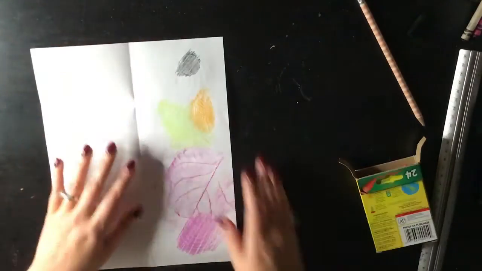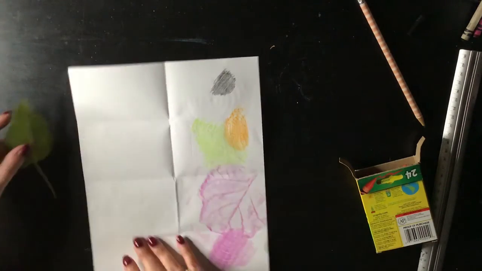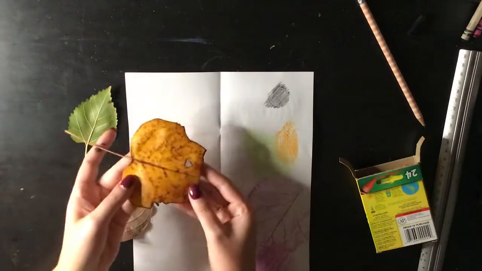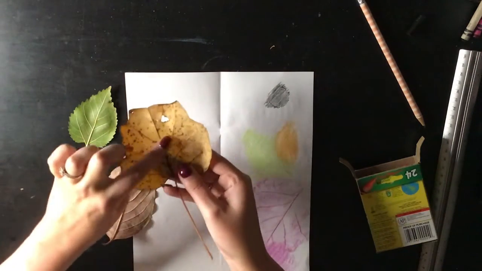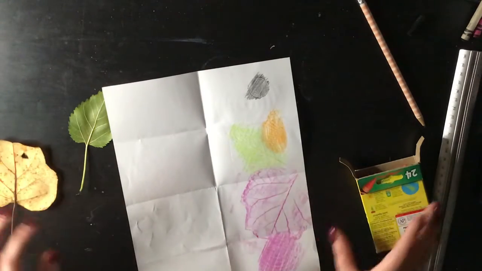Now for pre-K through second grade, you don't have to do it this way. You can also just randomly make your textures around your paper. You could use leaves that you might find outside, but make sure the bumpy side is facing up, and you will just put it under your paper.